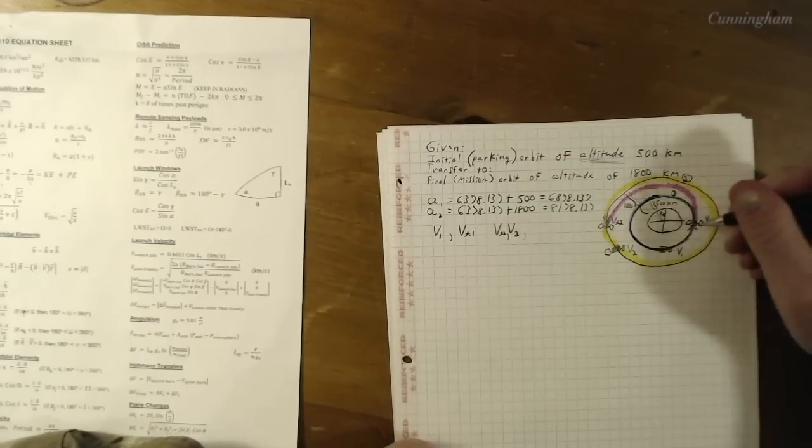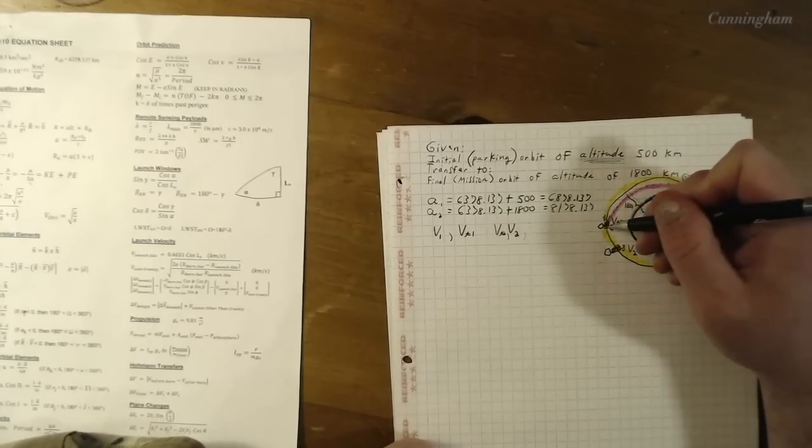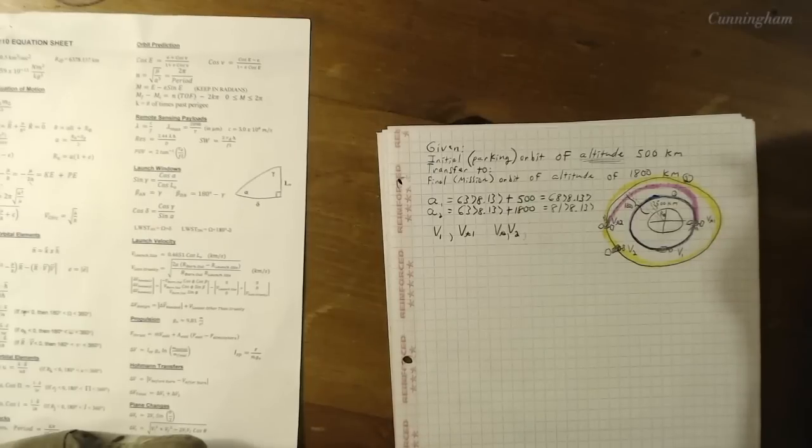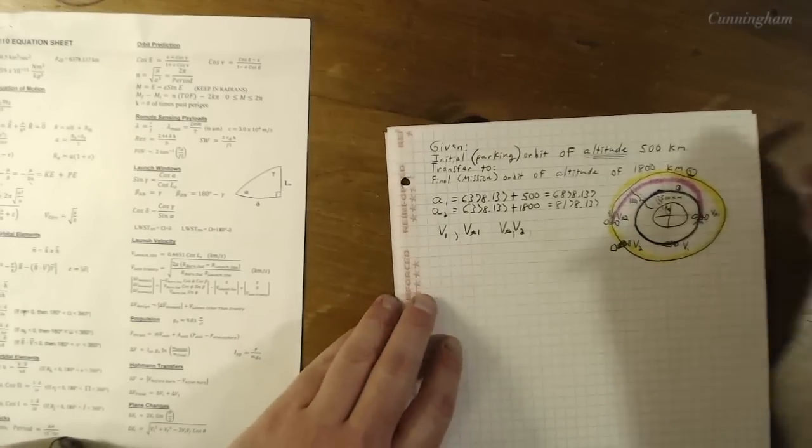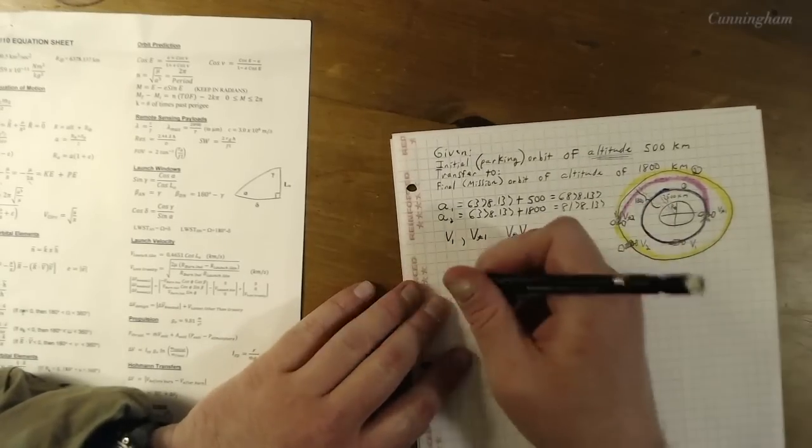First burn occurs right here at the blue orbit. The second burn occurs right here, finally out at the yellow mission orbit. So we've done that. We've labeled the orbits and where they'll occur. The question says, okay, what's delta V1? Which means what's the burn?